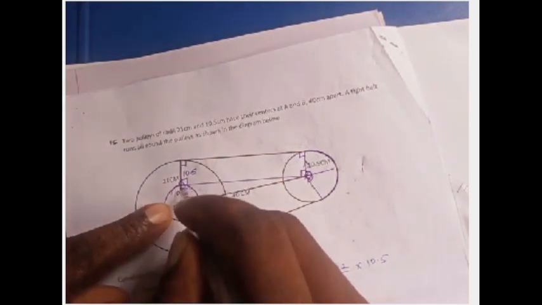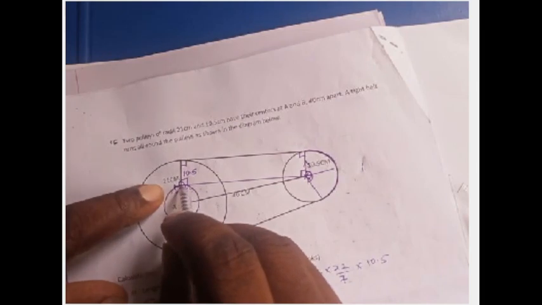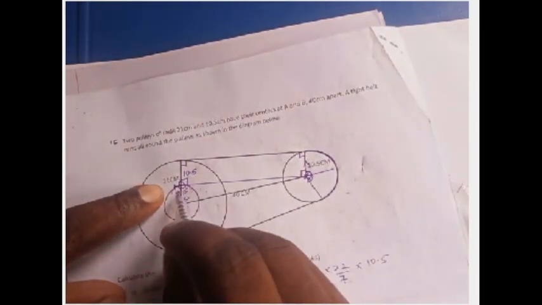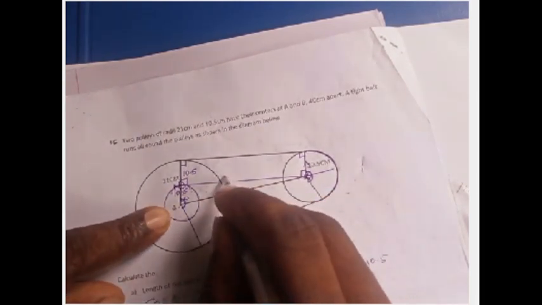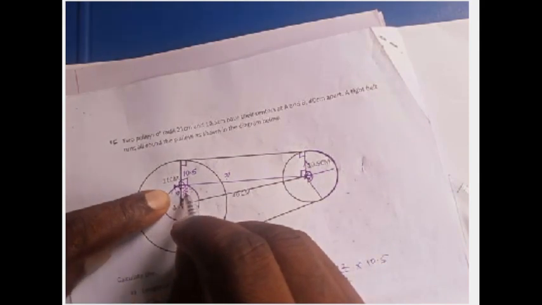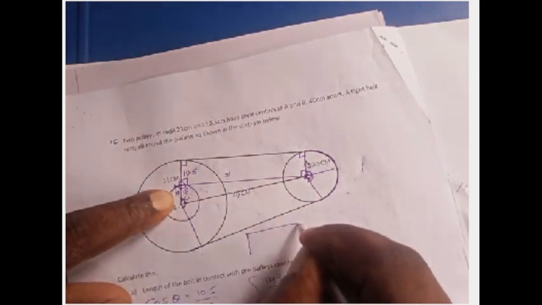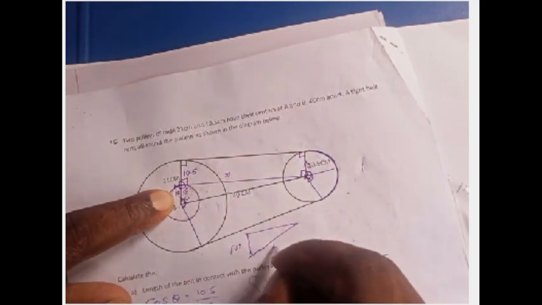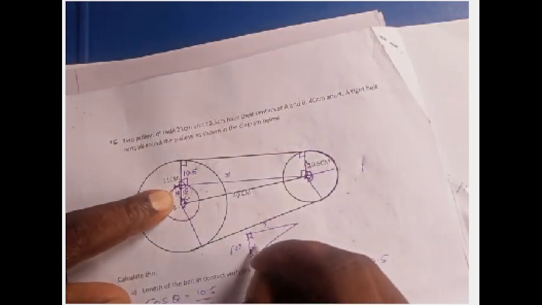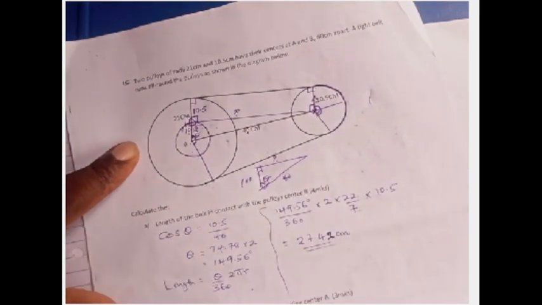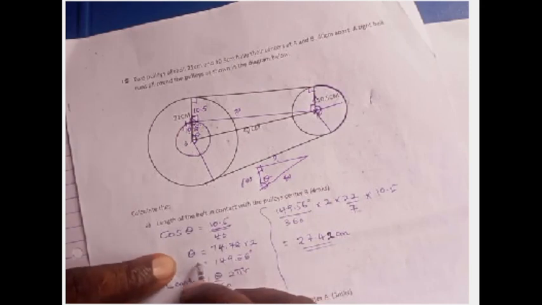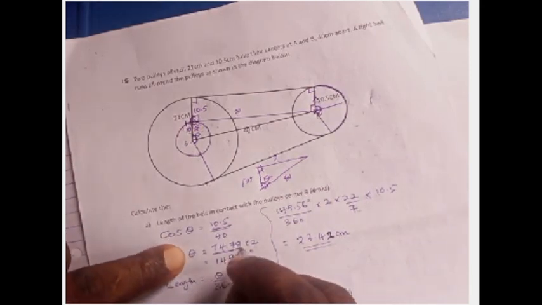This one is a right angle triangle. There's a right angle triangle at ANB. So we want this angle, and we can use 10.5 as the adjacent and 40 as hypotenuse, so that we have this right angled triangle where this is 10.5, this is 40, and the shorter side we don't know. We want this angle, so we choose cosine. So we say cosine of this is equal to 10.5 over 40, which gives 74.78.